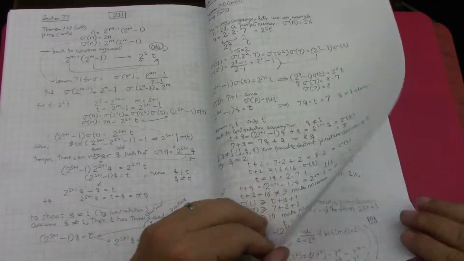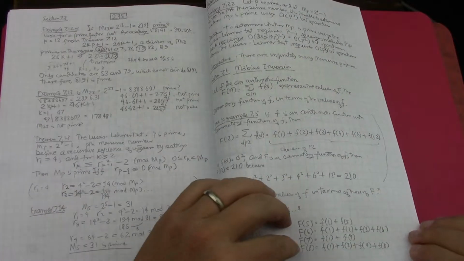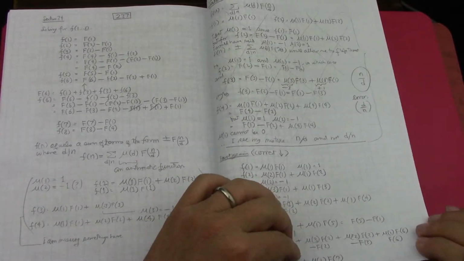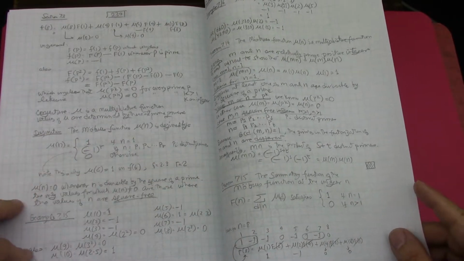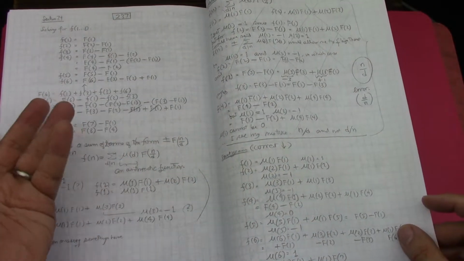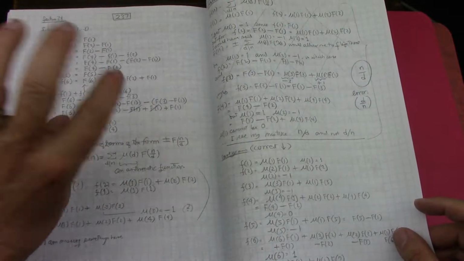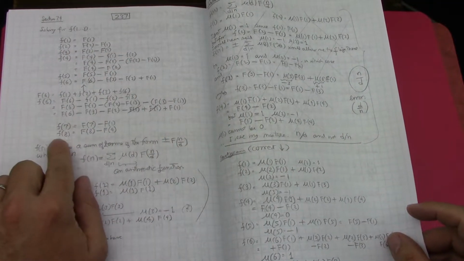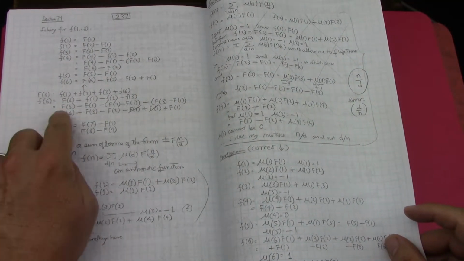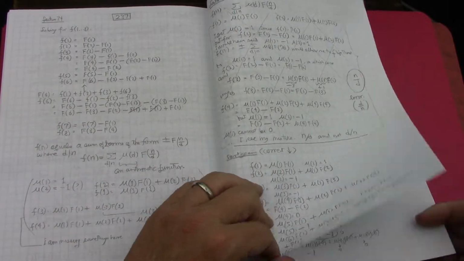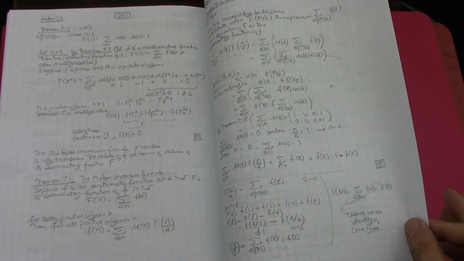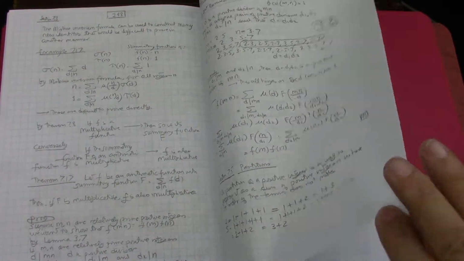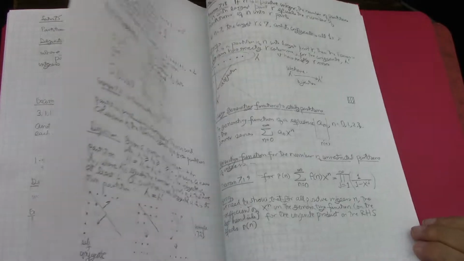So multiplicative functions, very cool stuff. Had a lot of fun with it. Mobius inversion, where you flip the multiplicative functions and go back to something that's in terms of the multiplicative functions. Then I finished the notes for chapter 7.